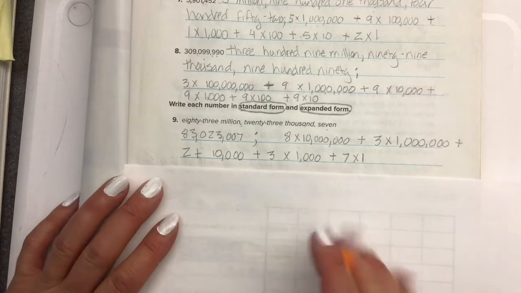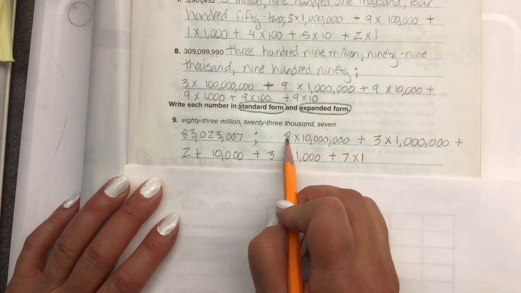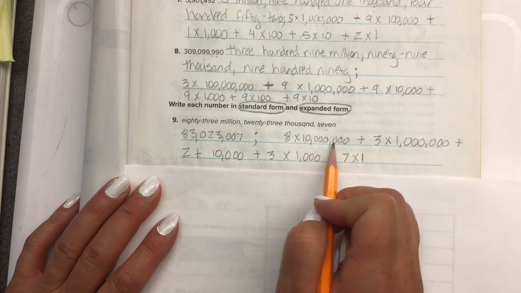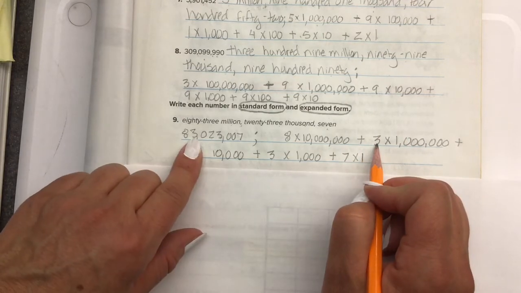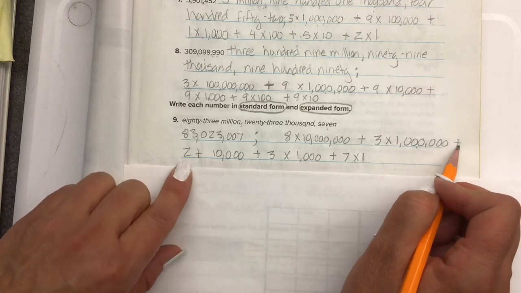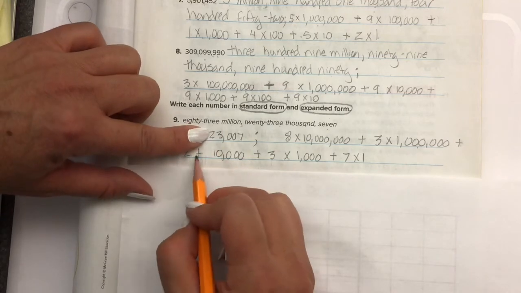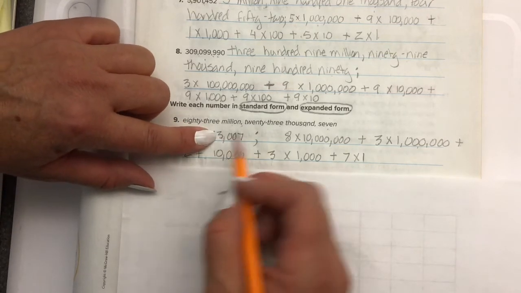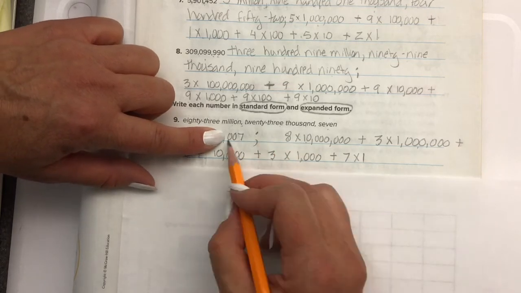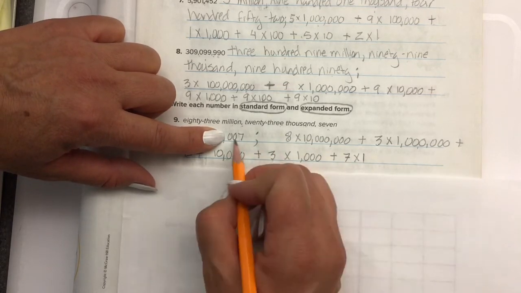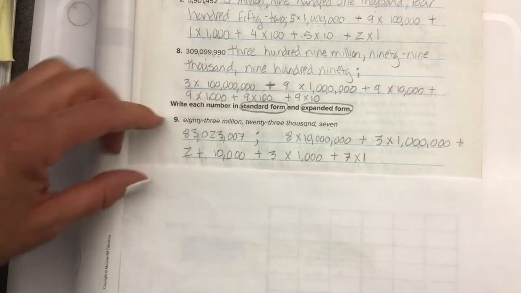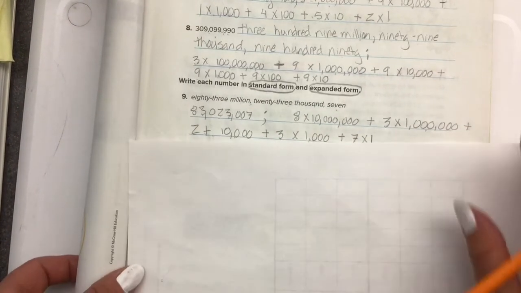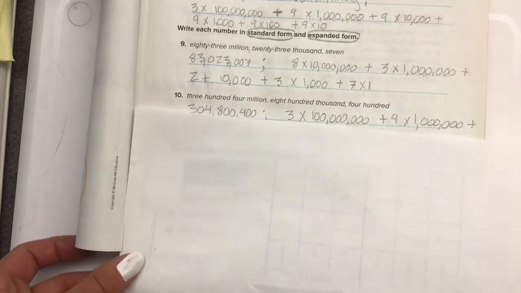All right, now we're going to do the expanded form. 8 times 10 million. 3, because we got to get that 3 there, times a million. Then we have to add. To get that 2 there, we need to times it by 10,000. So 2 times 10,000. Now we need this 3. 3 times 1,000. And then to get that lonely little 7, we need to do 7 times 1. And that should give us the expanded form. Whew. Hang in there, guys. You've got this. We're about done with this page.